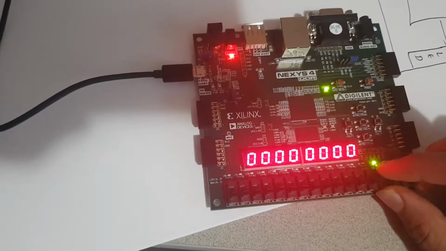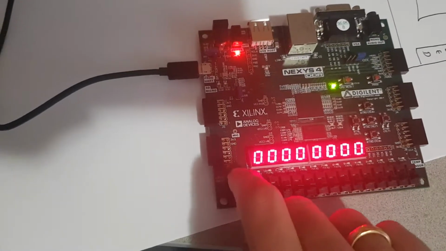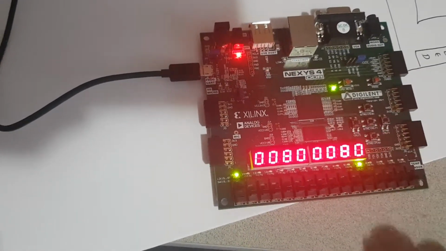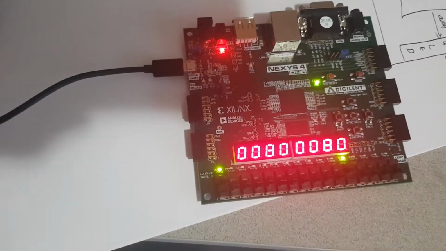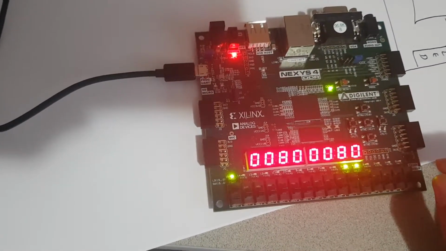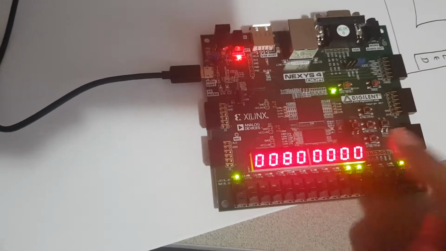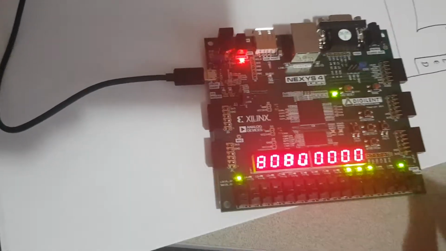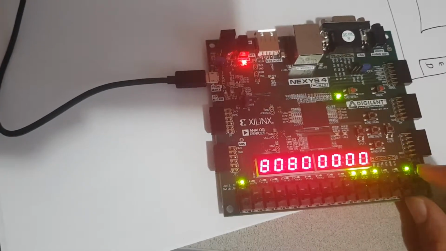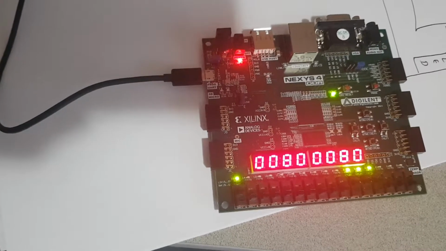To change the input of the encoder, these 3 switches are there which are in place. So let's keep it as 8 0. Now let's change this one, so it is 0800 0080, and now let's change the higher bits. So it has been changed and the higher bits are 0080, and let's keep it as this one. So this is the input which is 8080 8000 as the MSB, and the LSB is 0080 0080.